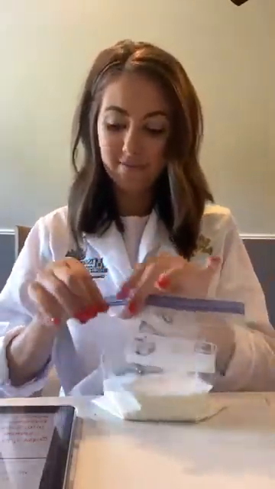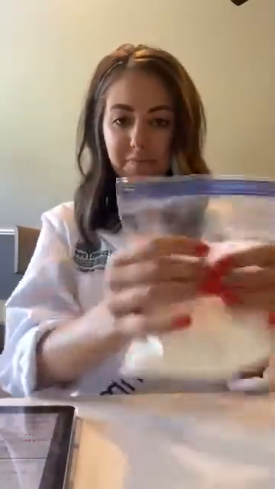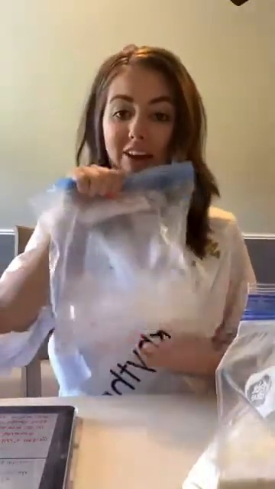And I'm just gonna seal this really, really tight. There we go. Okay, next, I have a gallon Ziploc bag, and I put 3 cups of ice.